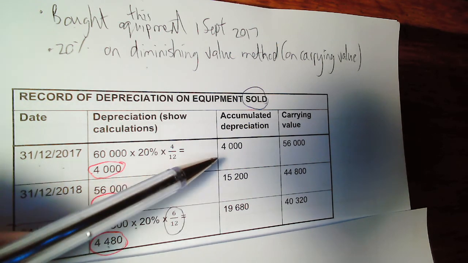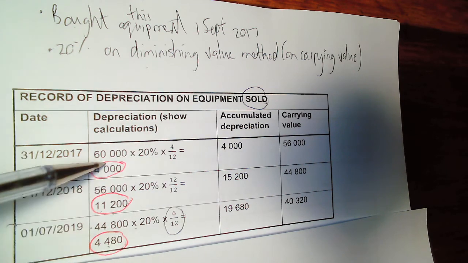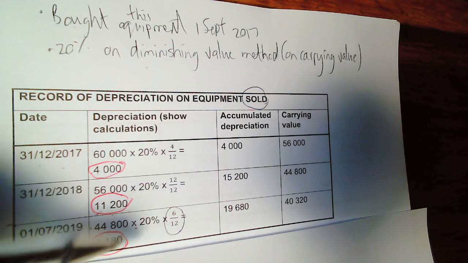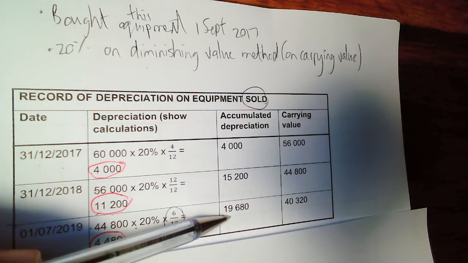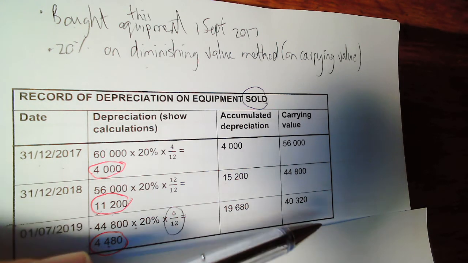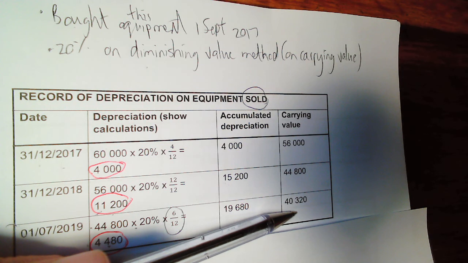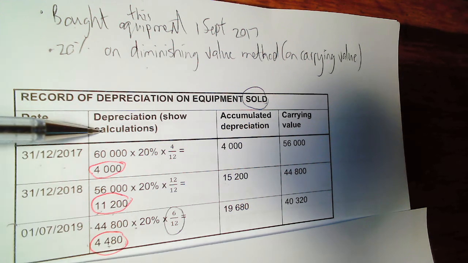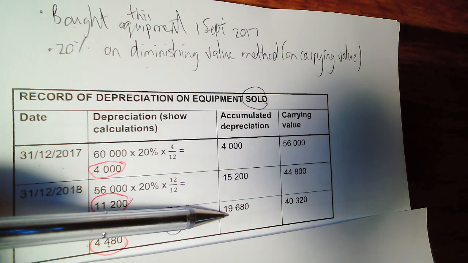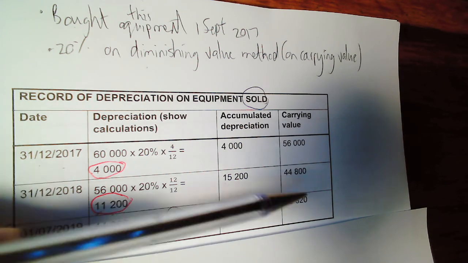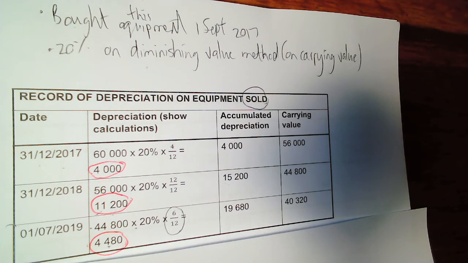So accumulated depreciation is now the 4,000 plus the 11,200 gives me 15,200, plus the 4,480 gives me 19,680. Therefore the carrying value is only 4,320, and that will be 60,000 minus all the depreciation up to date to get to the 4,320. Okay, so that's a way to show your depreciation, and that is in the form of a register.